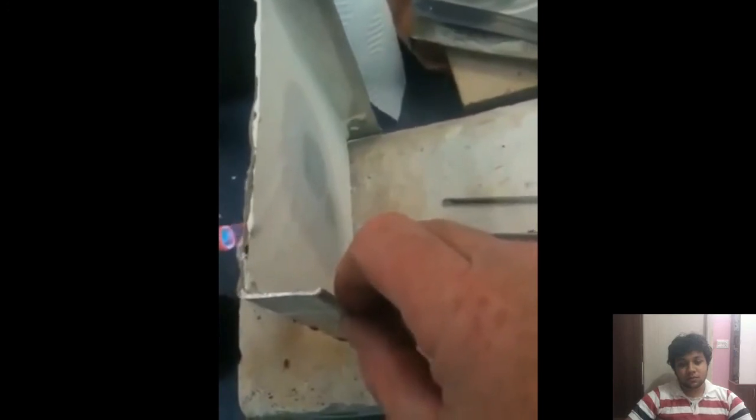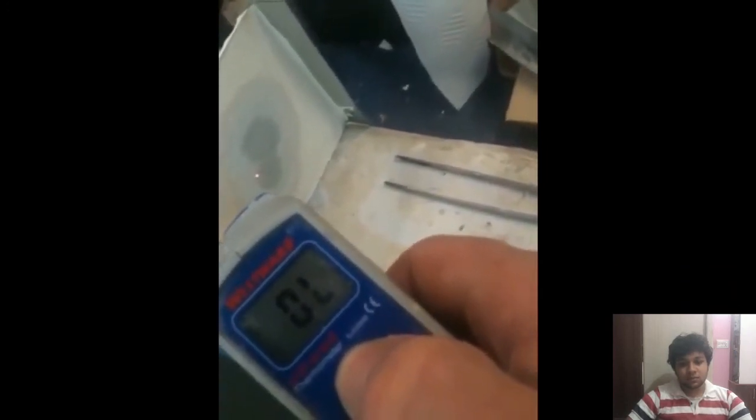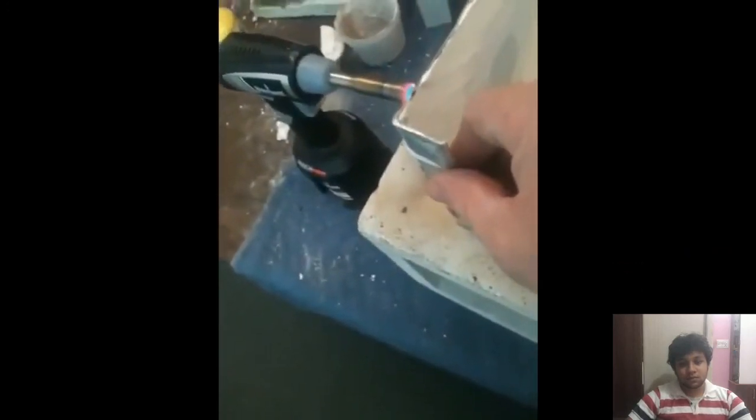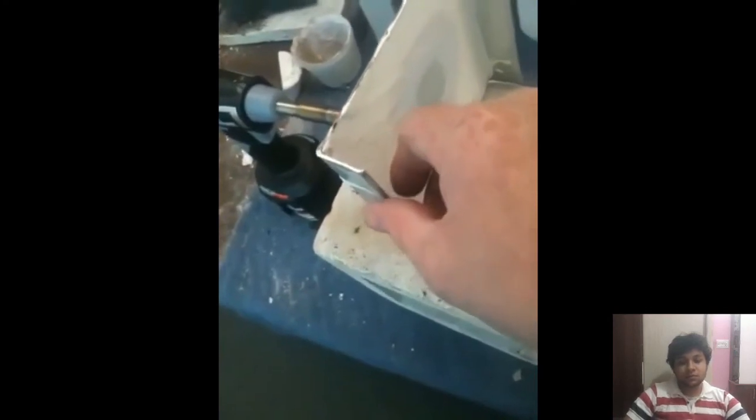Not even transferring the heat. So now it's off the scale on this side finally, but still, it's probably 100 degrees or so. Not too bad. Just heat that's coming around the side probably.